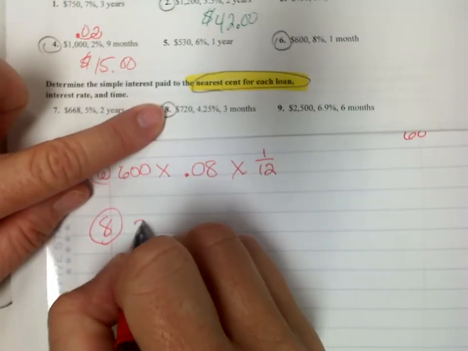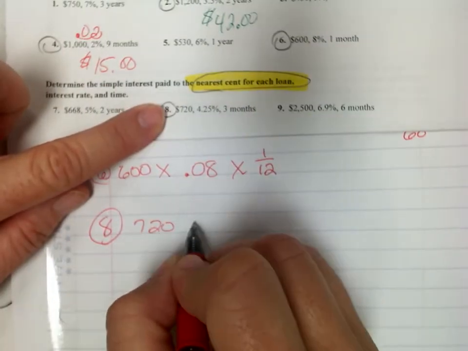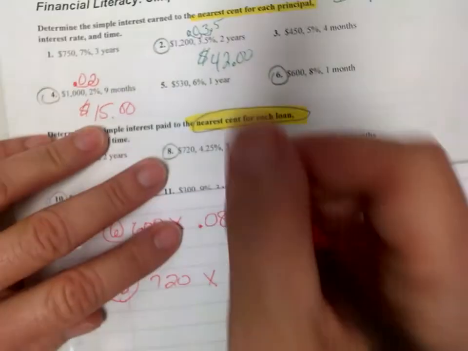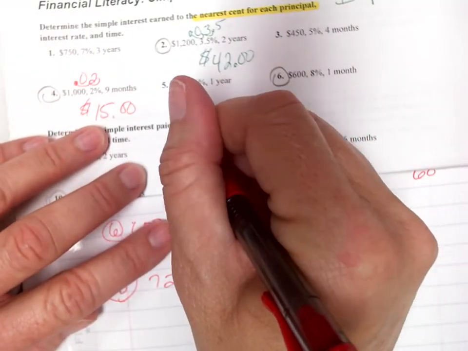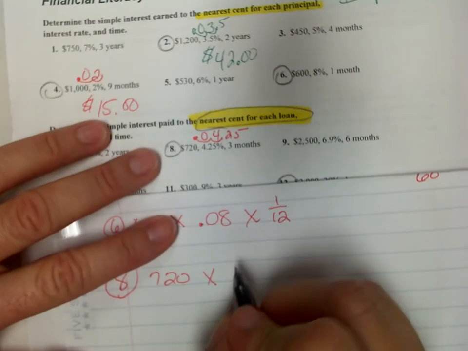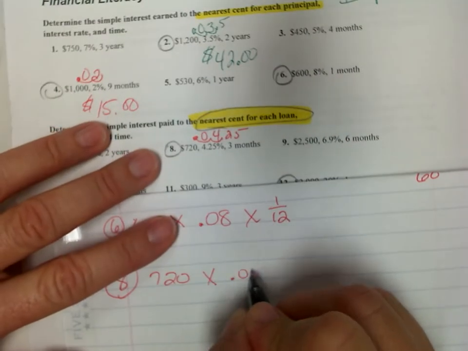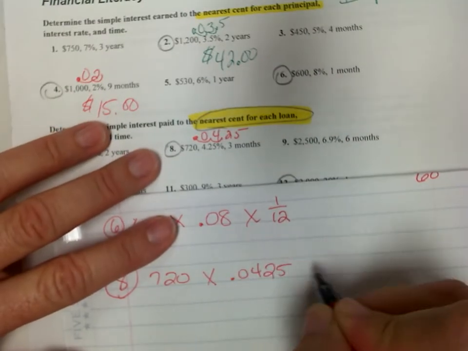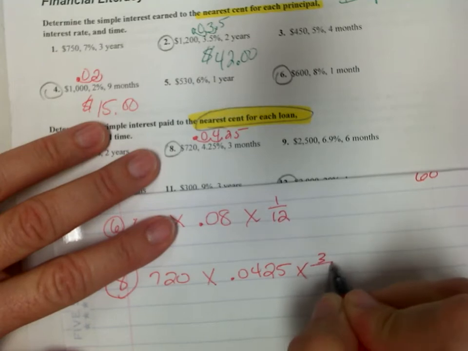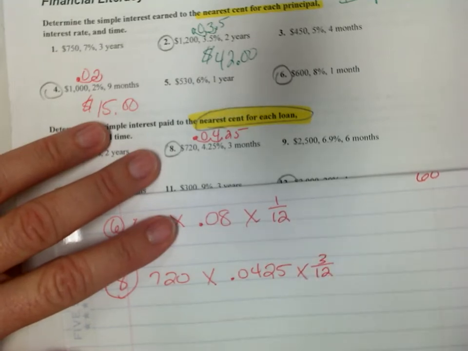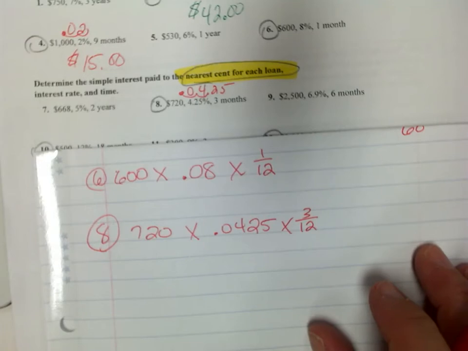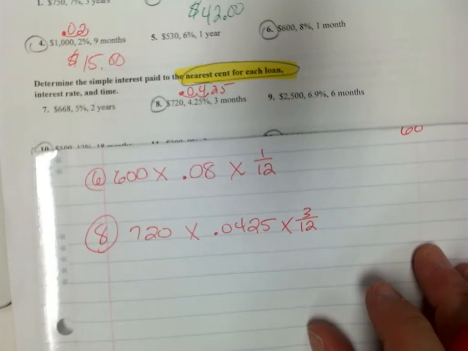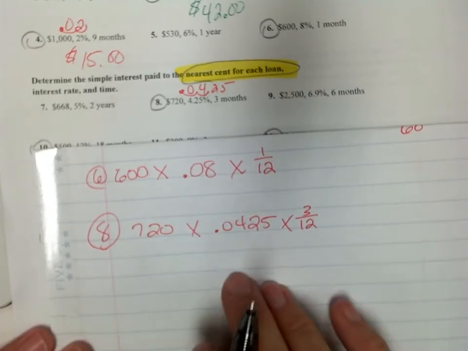Okay, your principal is 720. Okay, now your percent, we're going to move it 2 spots to the left. So that gives you a little bit larger decimal times 3 months over 12. Watch for your decimal placement on this.